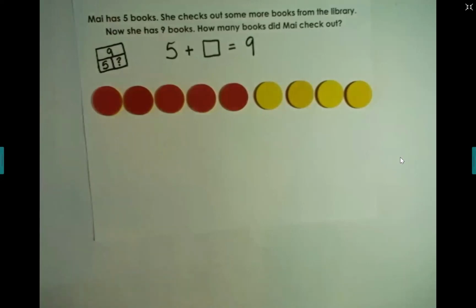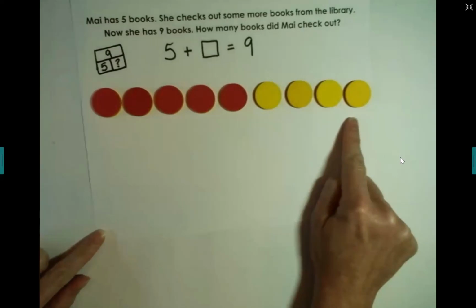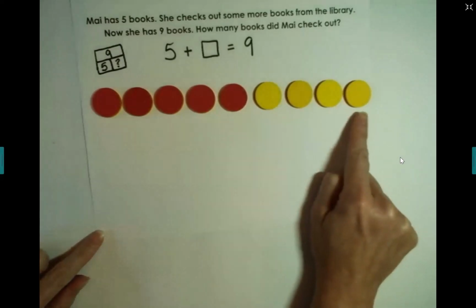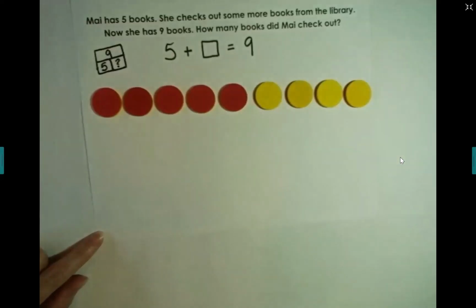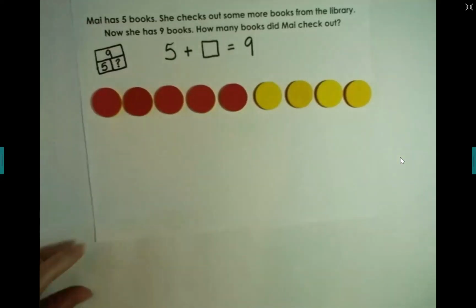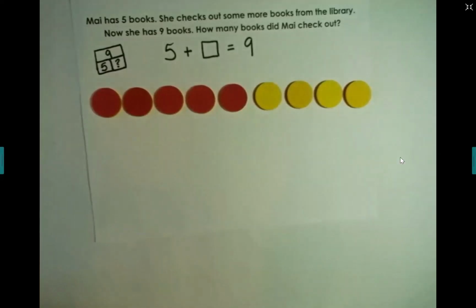So with these manipulatives, when I'm looking for the answer to this question and I'm trying to find this unknown, I will look at the number of counters that I counted on from 5 to get to those 9 total books. And I can see that I needed 4 more counters. So that means that May checked out 4 books from the library.